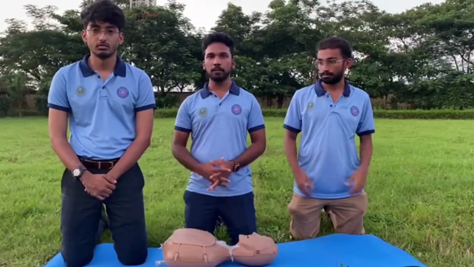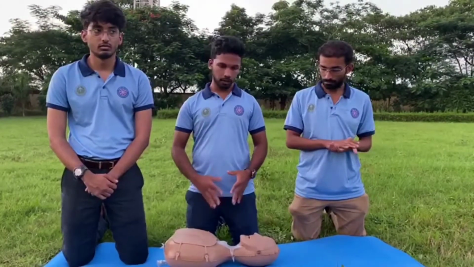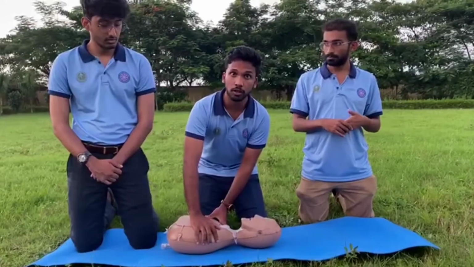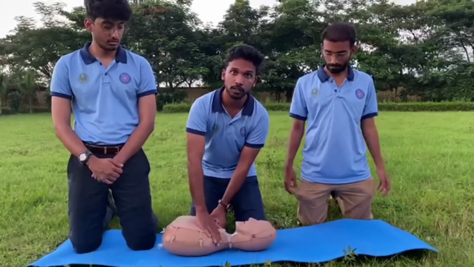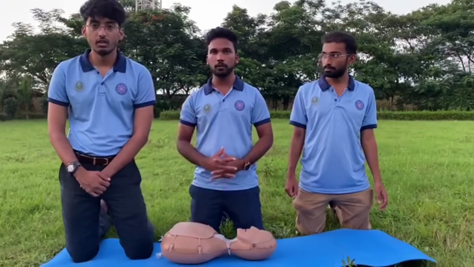Now the second step is assessing whether the patient is unconscious. So now we have to check for his response. So we will tap on his shoulders. You should not shake him vigorously. Just tap on the shoulders and check for response. Now the third step is calling for help, which will be told by Palak.